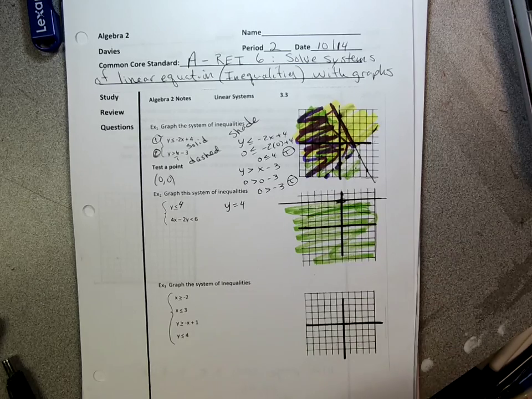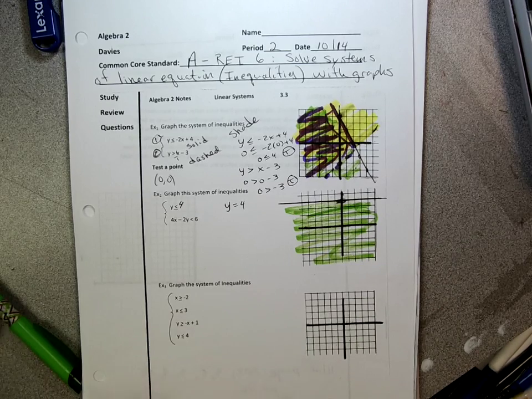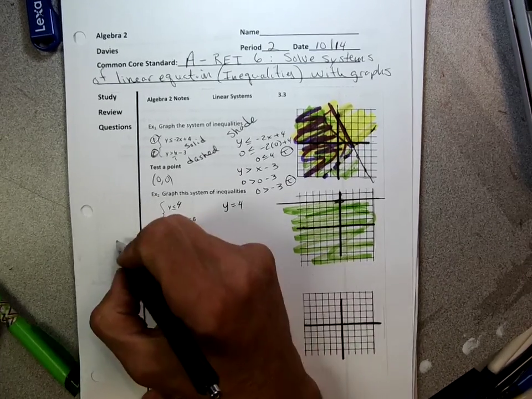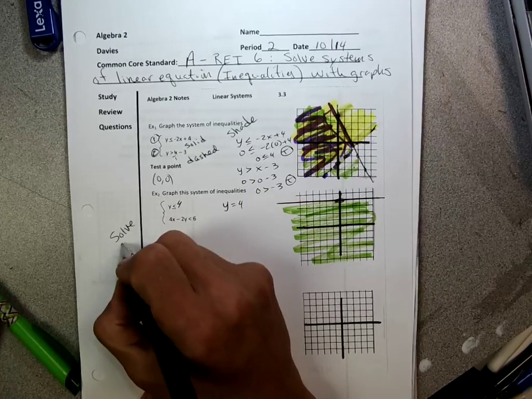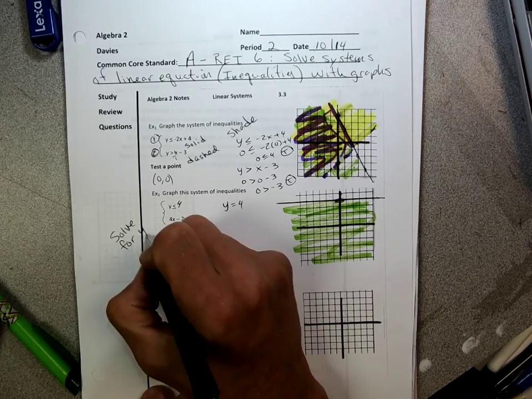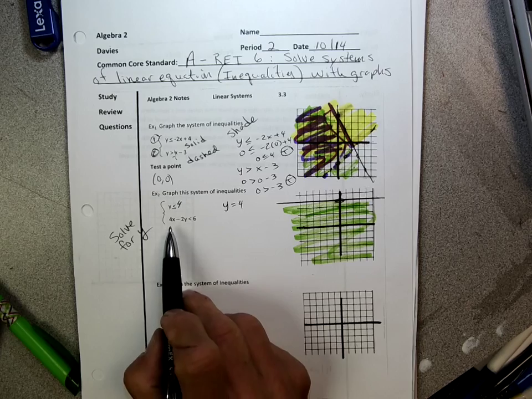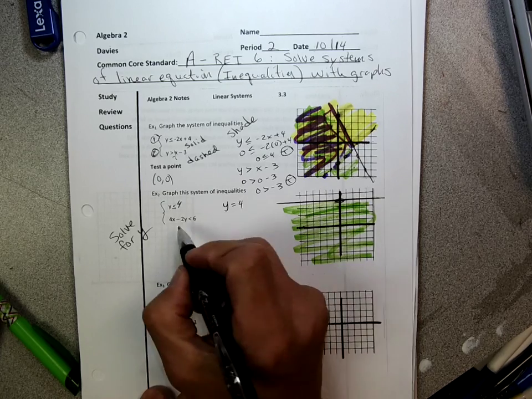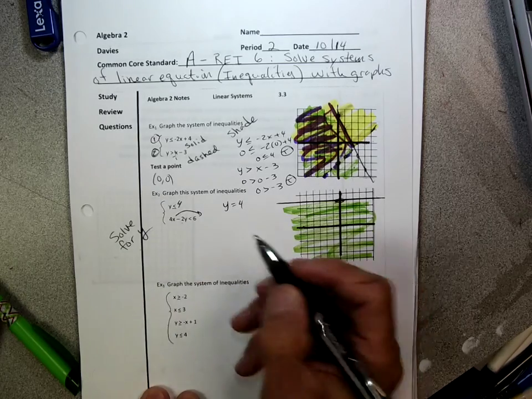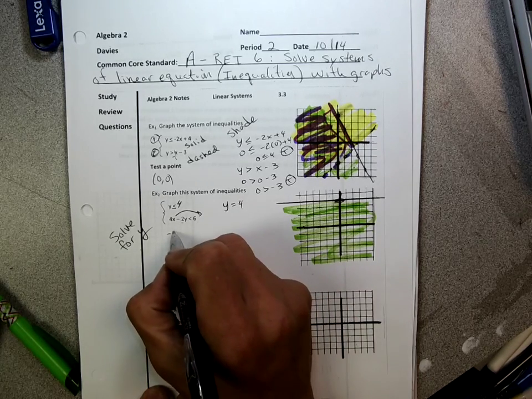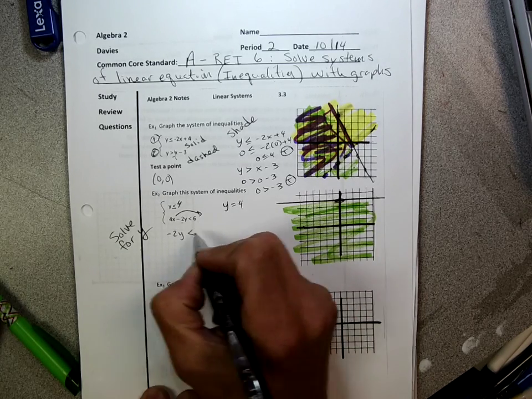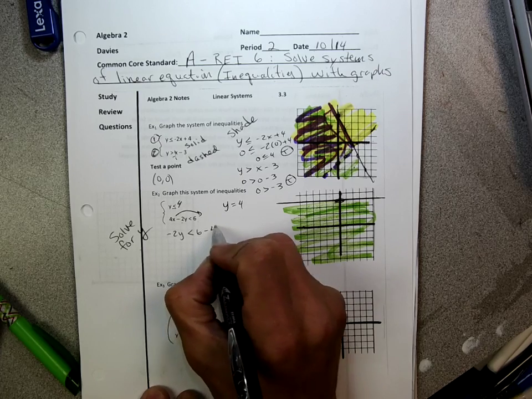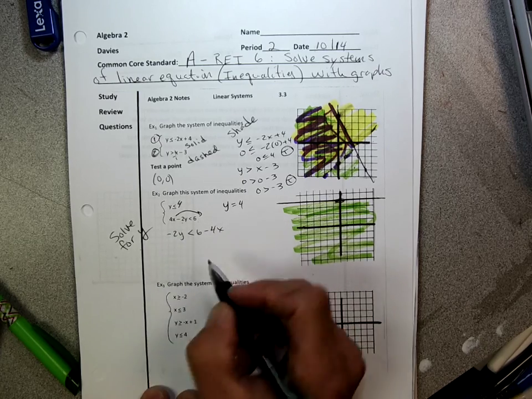The whole region under. The next equation, I'm going to have to solve for y. Okay, solve for y. Alright, so solve for y with a 4x minus 2y is less than 6. Let's bring over the 4x, so I have to subtract the 4x. So I have a negative 2y is less than 6 minus 4x, because I need to subtract the 4x.